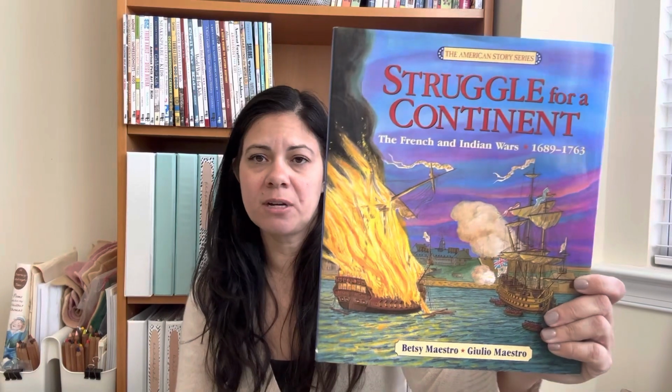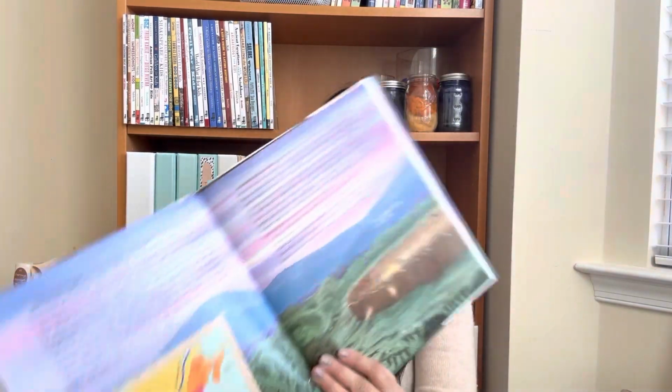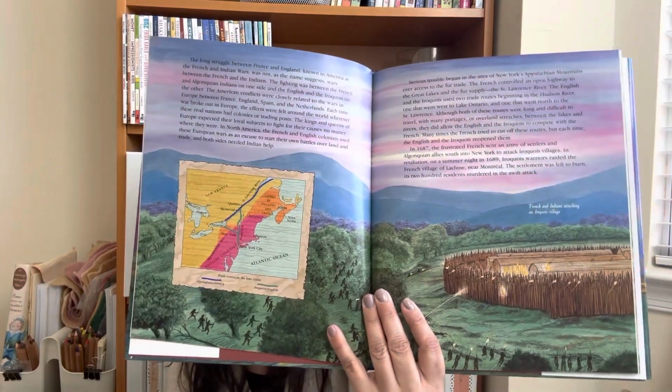Then Oak Meadow had us move on to Spanish missions and the French and Indian War. It had us look up a bit more on the missions, and we read Struggle for a Continent, the French and Indian War, 1689 through 1763. This was a pretty good book. This is from the American Story series. I like the illustrations in this one and the information.